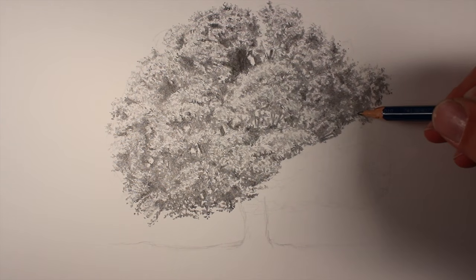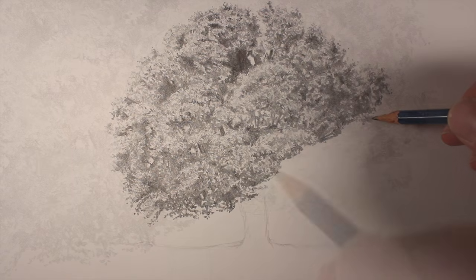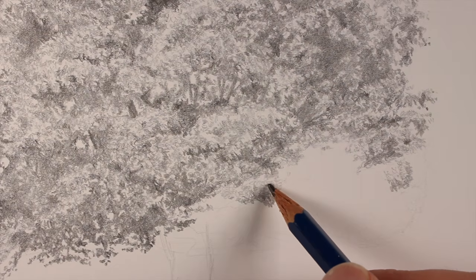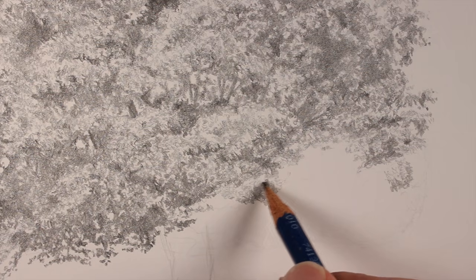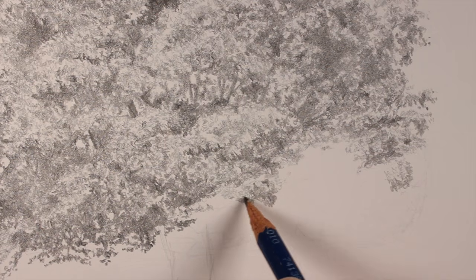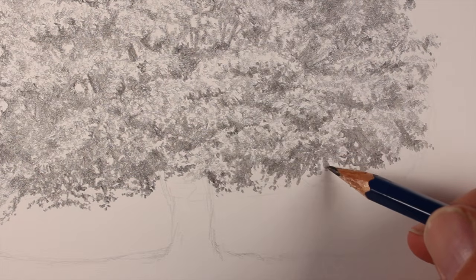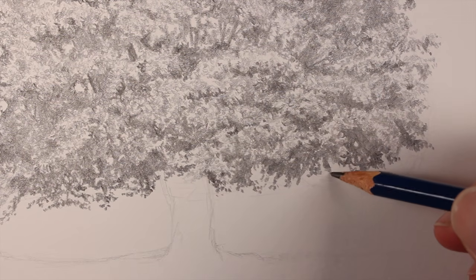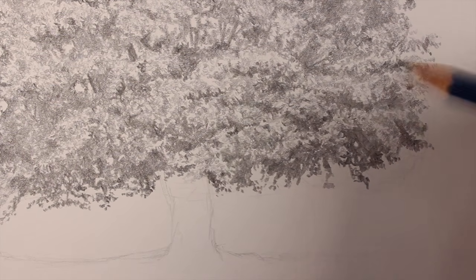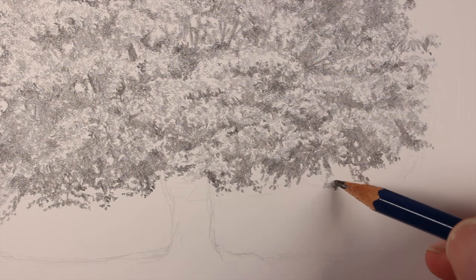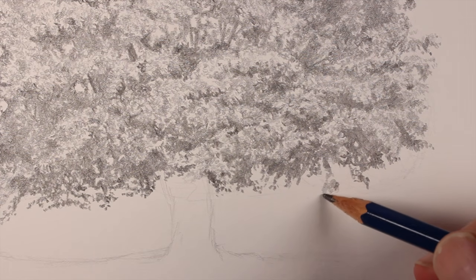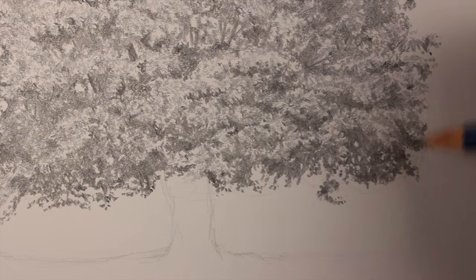Instead, we need to concentrate on how we can use the elements of art, value, texture, shape, form, to create the illusion of what we're seeing. Drawing, after all, is an activity of illusion. We're basically fooling the viewer's mind into believing and understanding the scene or subject that we're drawing.